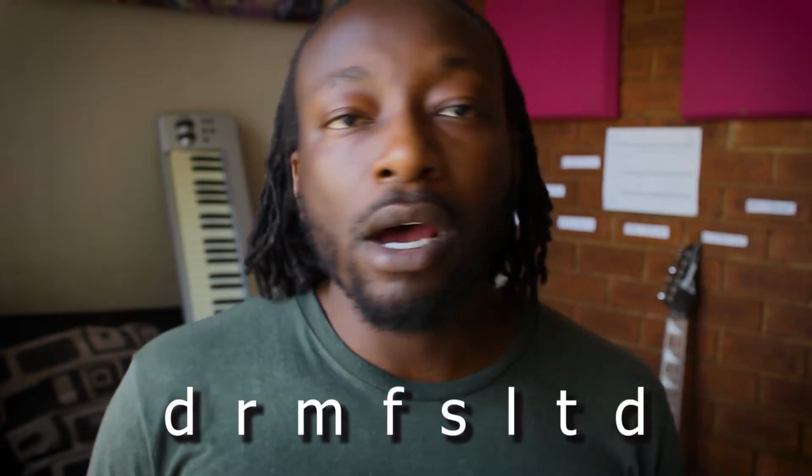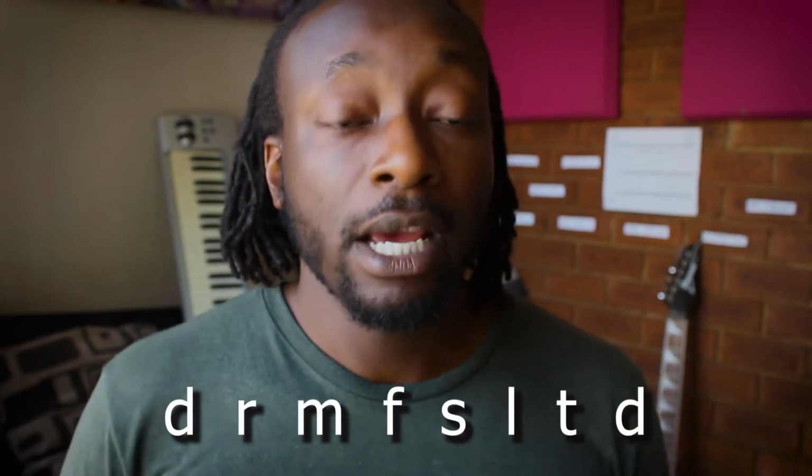So the major scale was like da da da da da da da, right? So that is notes played one after the other. That is a scale. There are different kinds of scales, different notes that can be played one after the other and still sound nice, which we'll get into later. But for now, let's get into chords.